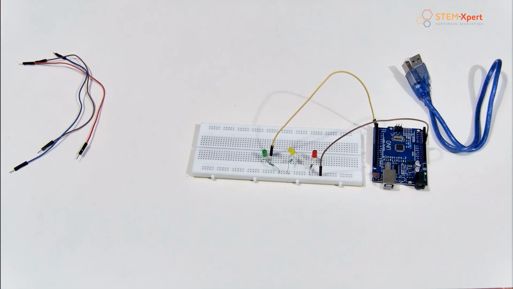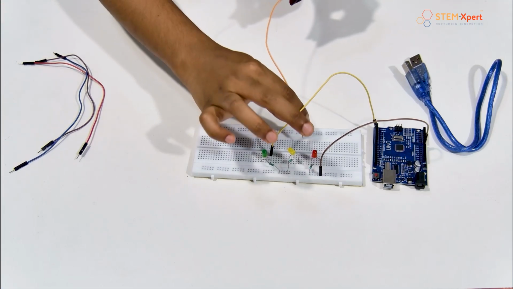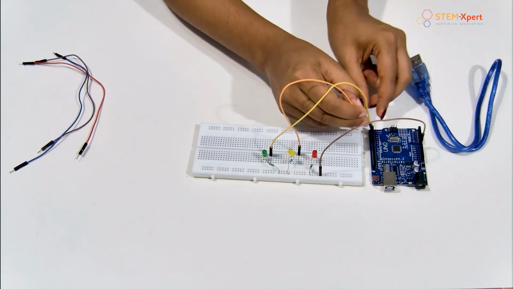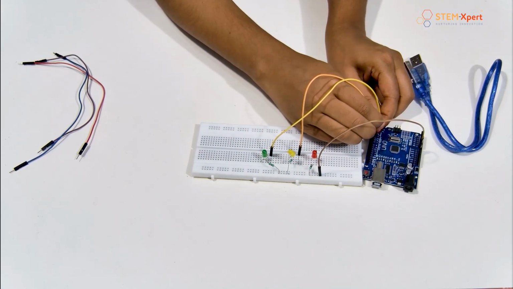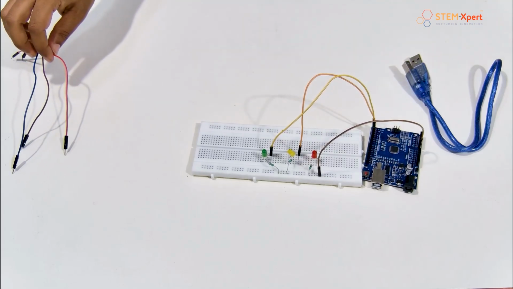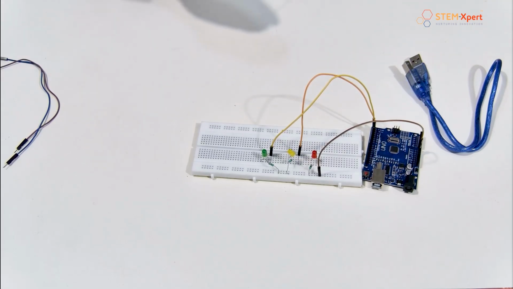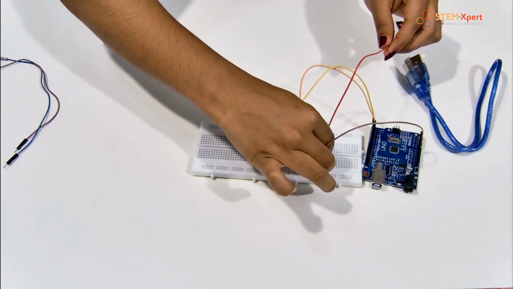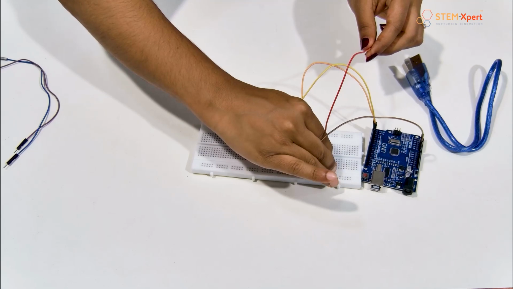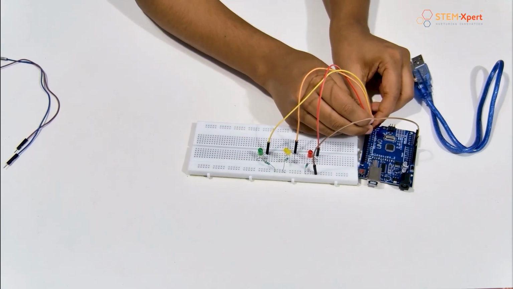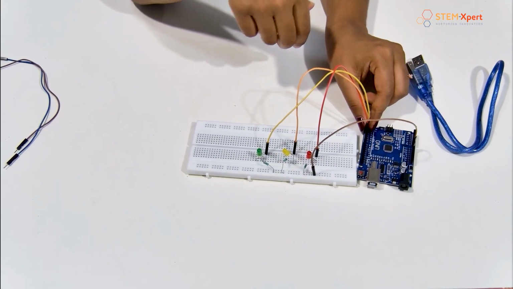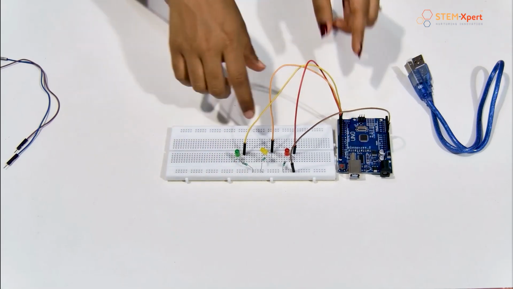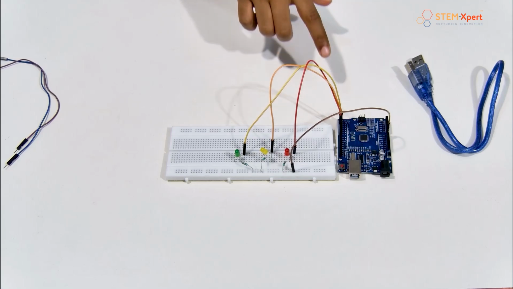And also the second LED, yellow, we need to connect with another pin, pin number 3. We can choose pin number 3. And also we have one more LED, right? Yes, the red LED, that we can connect with this pin number 4. So this is our output. So we connected 3 LEDs with the output pins of the Uno board.